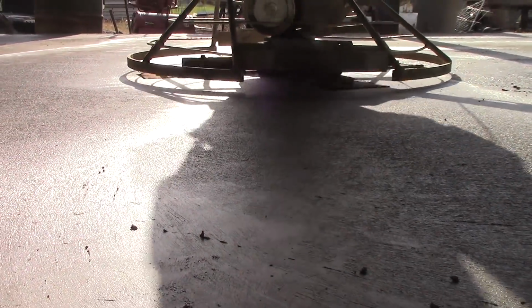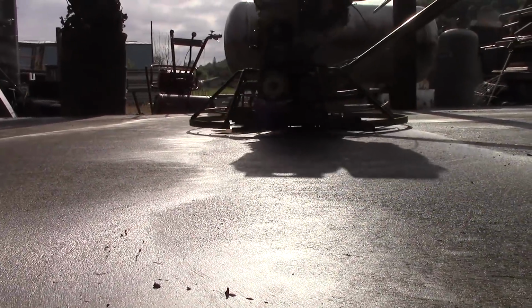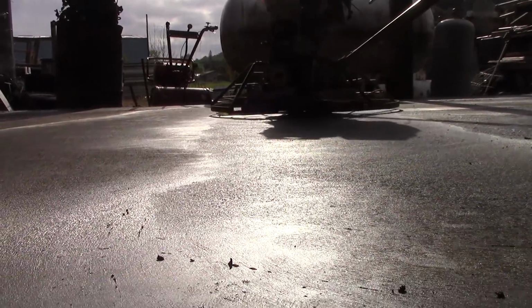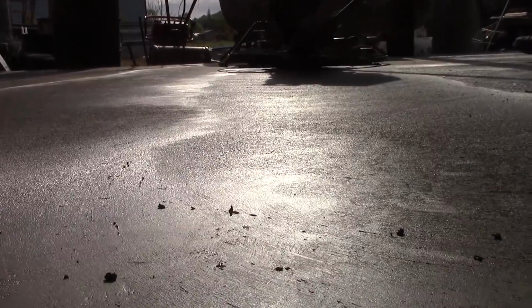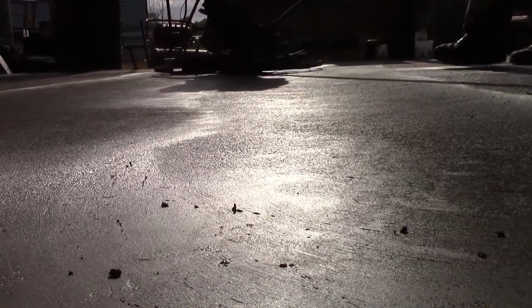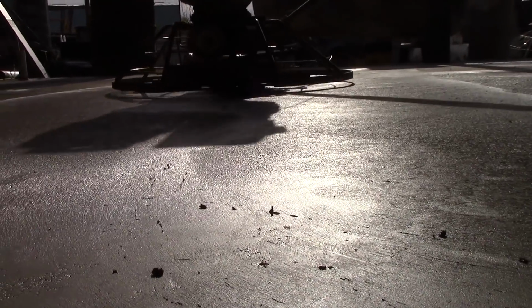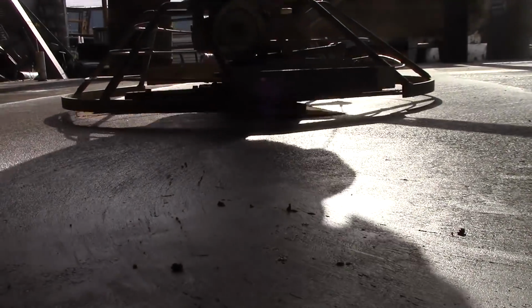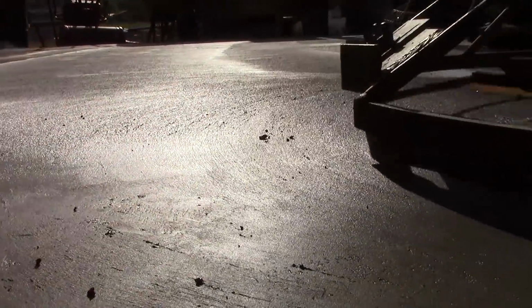That's what happens when you're screeding or rodding off, depending on what part of the country you live in, I guess. The top of the mud. If you don't get it flat when you lay it down, it's really hard to get it flat with a bull float. And if you don't get it flat with the bull float, it's hard to get it flat with a power trowel. In fact, it's just not going to happen.